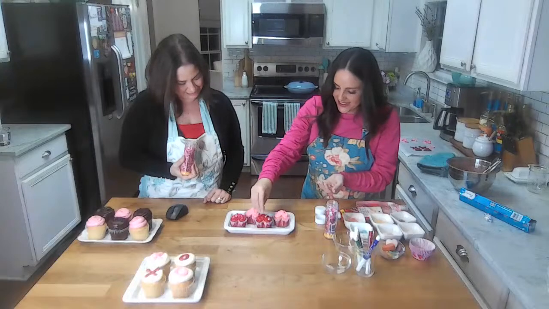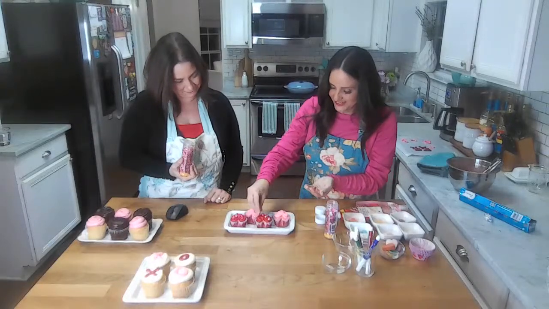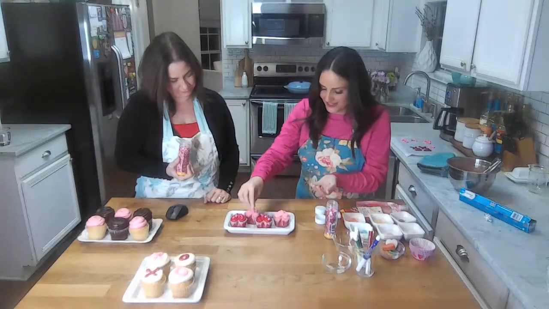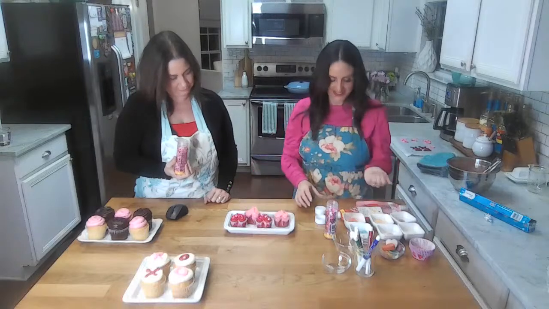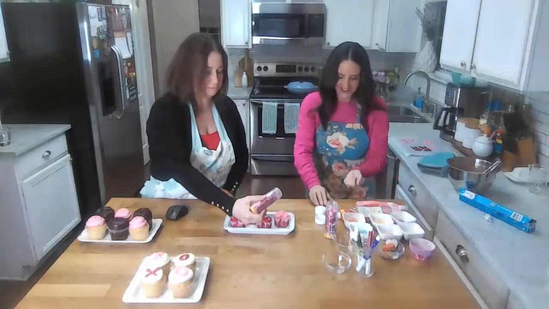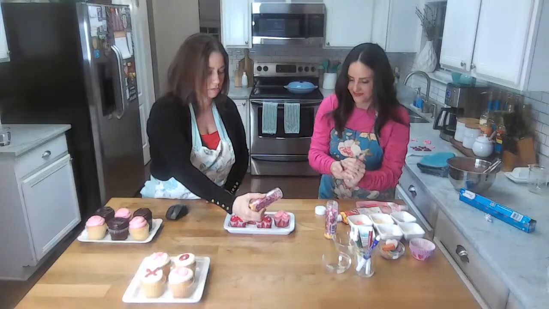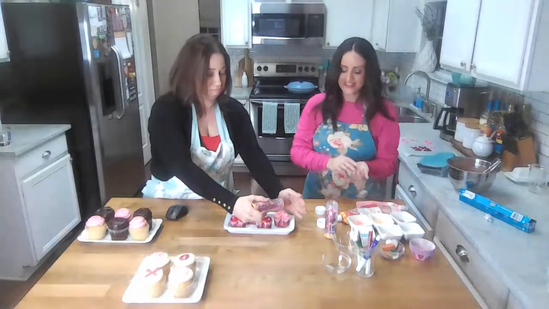And then I'm doing these mini heart sprinkles that you can find. This is a Wilton one, again, because they tend to send me a seasonal box for every holiday, which I appreciate. Oh yeah, we've got nonpareils going everywhere.